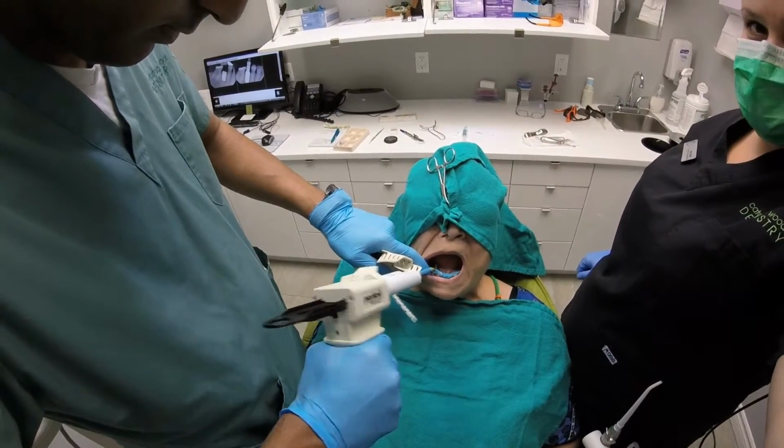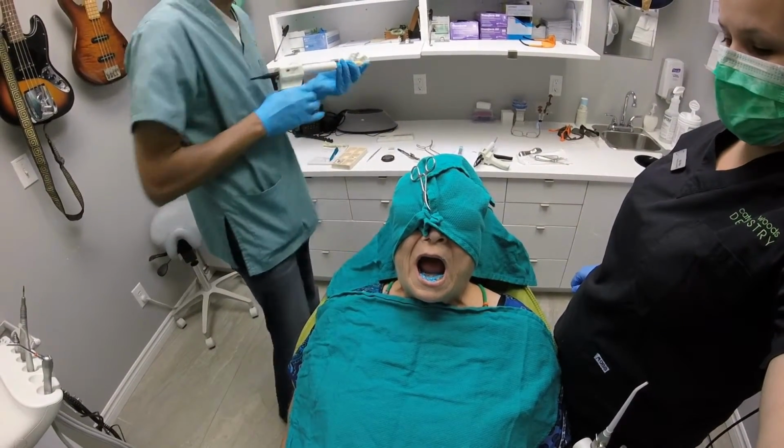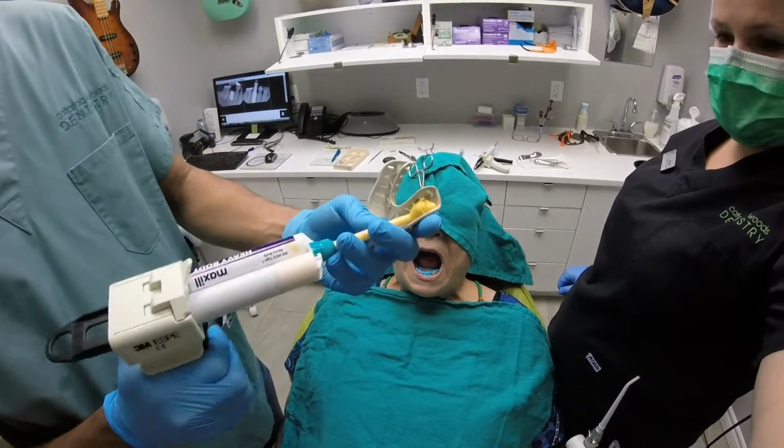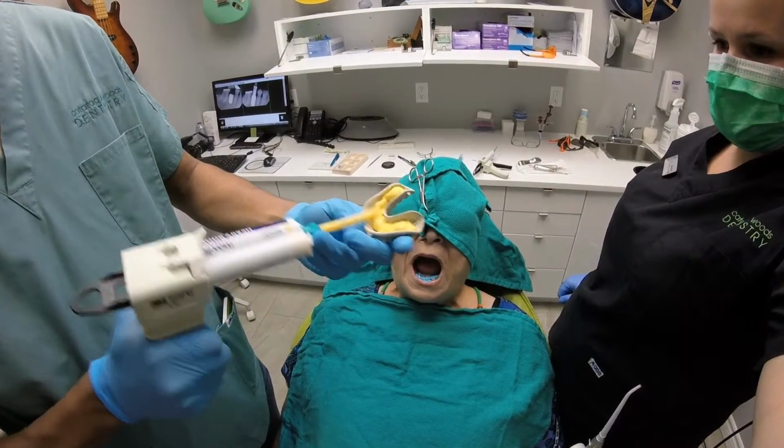I'm just squirting some light body in there, and now I'm squirting some heavy body in there. And this is a product by Maxil. It's a heavy body fast set impression material. This is probably one of the fastest impression materials I've ever seen. I like using light body and heavy body.